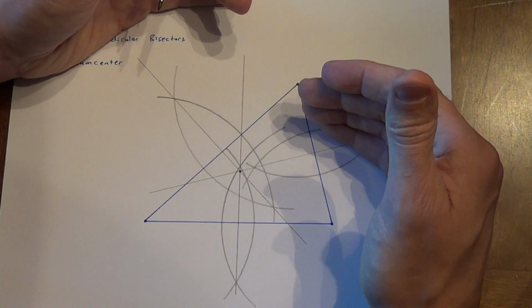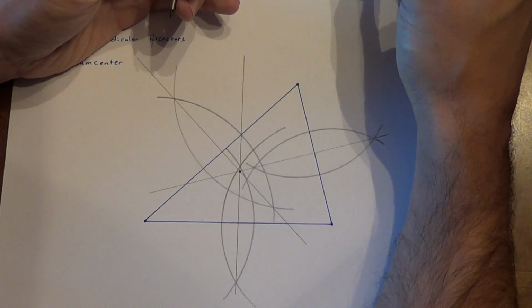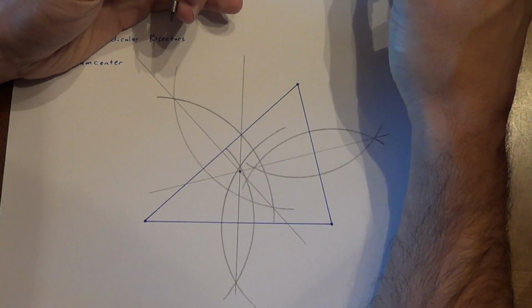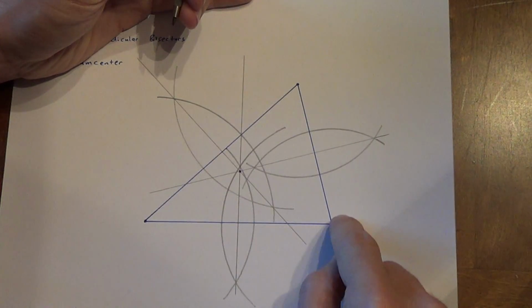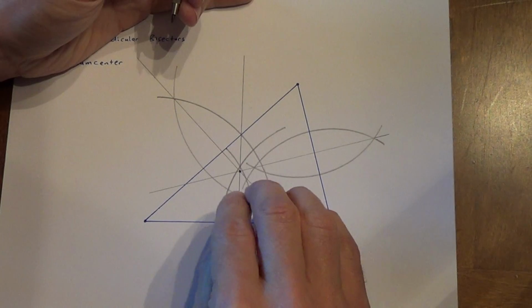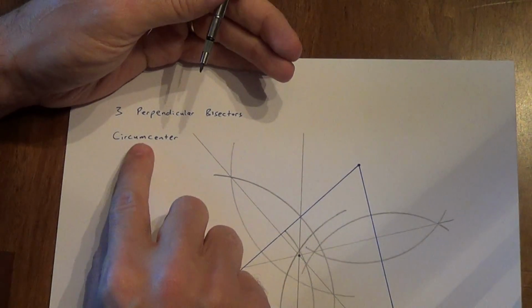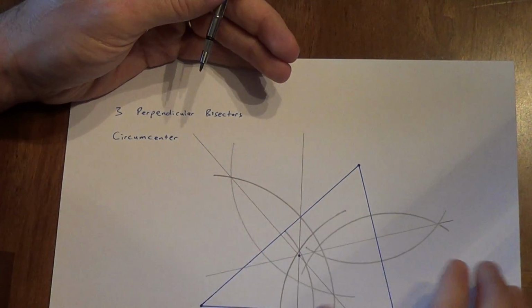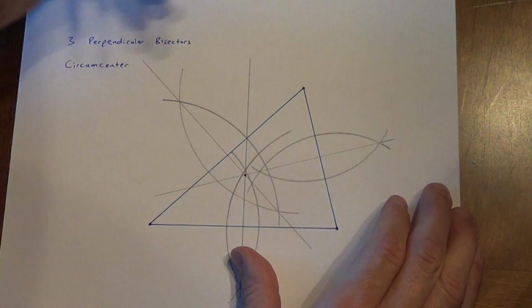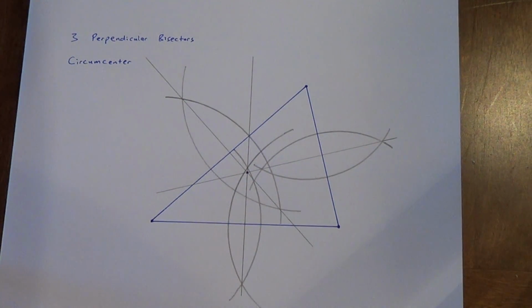What we're going to draw is what is called a circumscribed circle. Circumscribe means to draw around a shape. So we are going to draw the circumscribed circle. The circumcenter is the center of the circumscribed circle. Some books refer to this as the circumcircle, right?